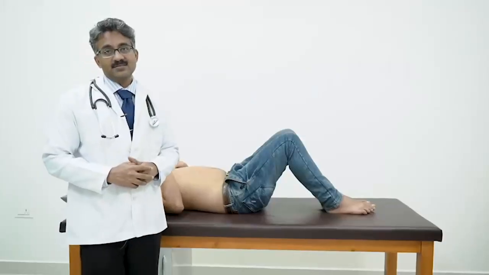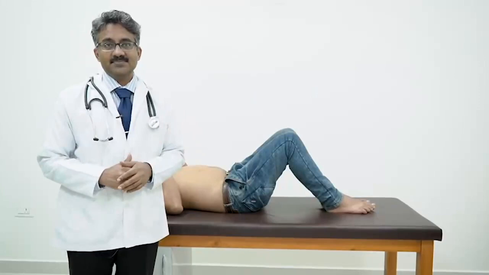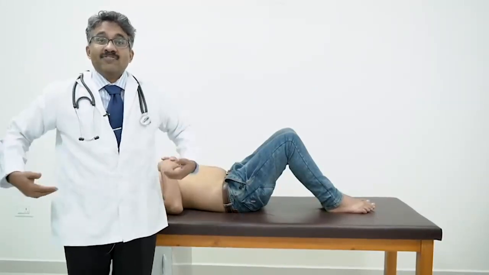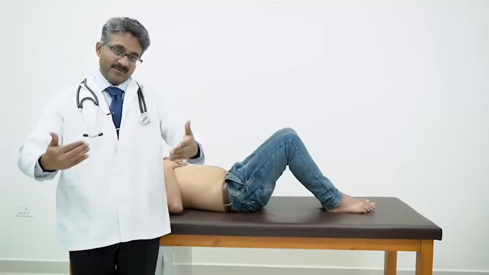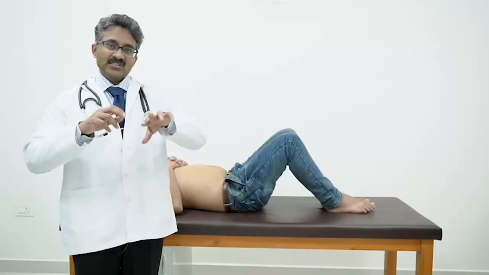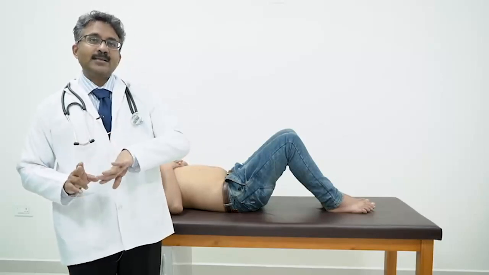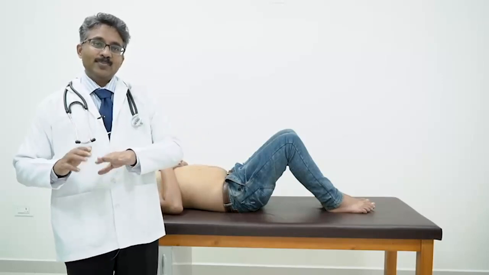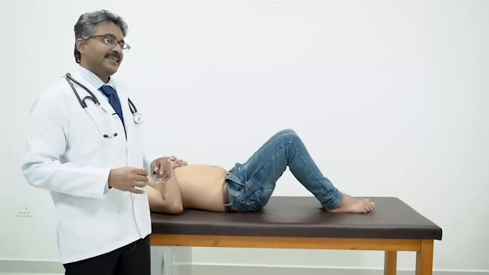Dear students, now let us examine how to look for the shifting dullness. Fluid accumulates in a horseshoe shape, so the flanks will be dull and above will be resonant. You start percussing from the epigastric region till the umbilicus, and then from umbilicus you start percussing downwards till you get a dullness. Then make the patient left lateral, wait for 30 seconds. This dull area will become resonant because fluid will shift to the opposite side. So I will demonstrate now, just see.